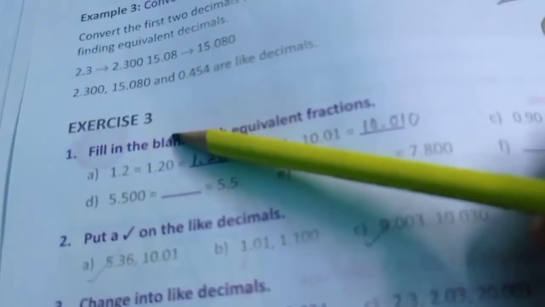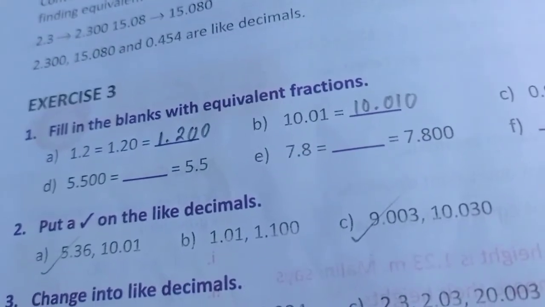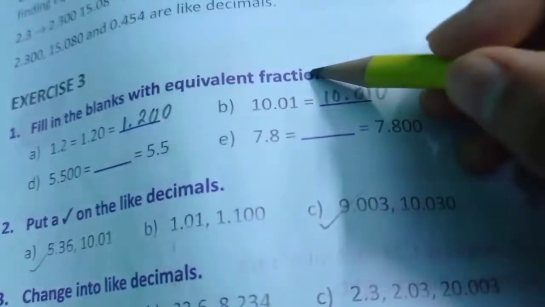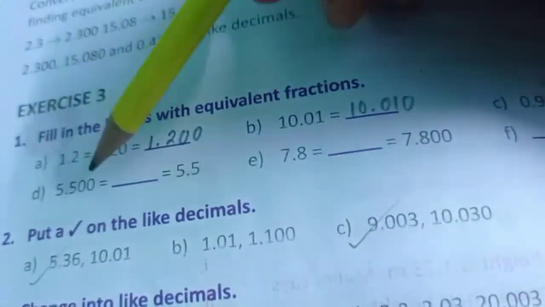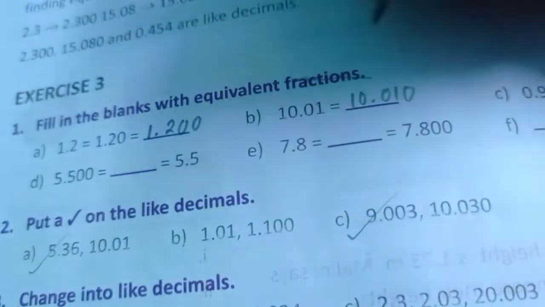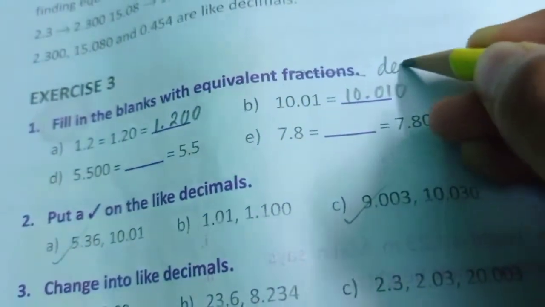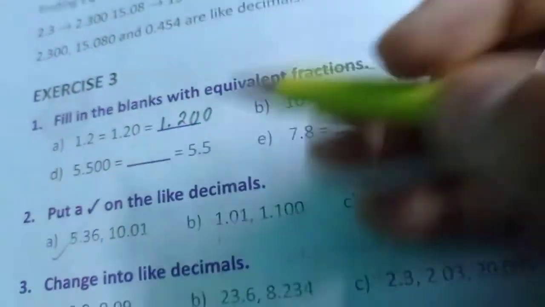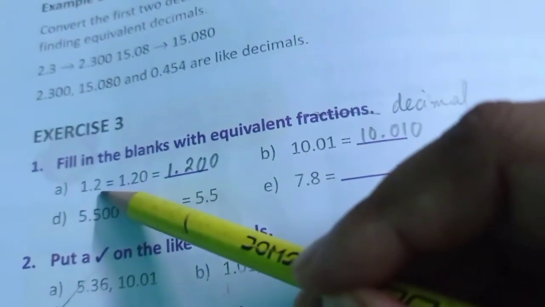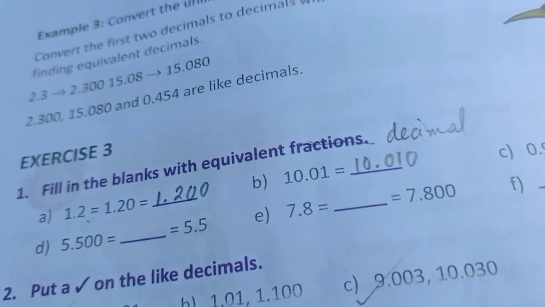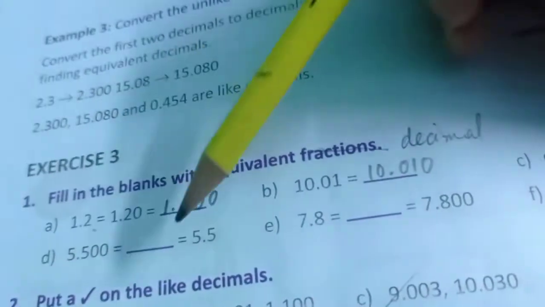Let us go to exercise 3. In exercise 3, you have to write the equivalent fraction. It's not equivalent fraction, it should actually be equivalent decimal. So this is equivalent decimals you have to write. I'm writing only decimals. How will you do? So 1.2 is equal to 1 point. After the decimal number, you can put any number of zeros and the value will be the same. That one you have already learned. So those are equivalent decimals.